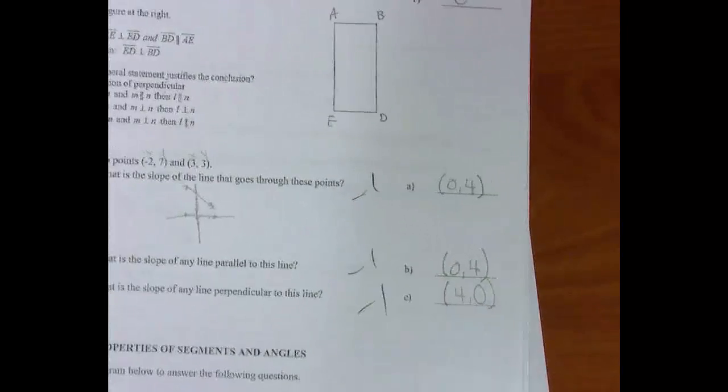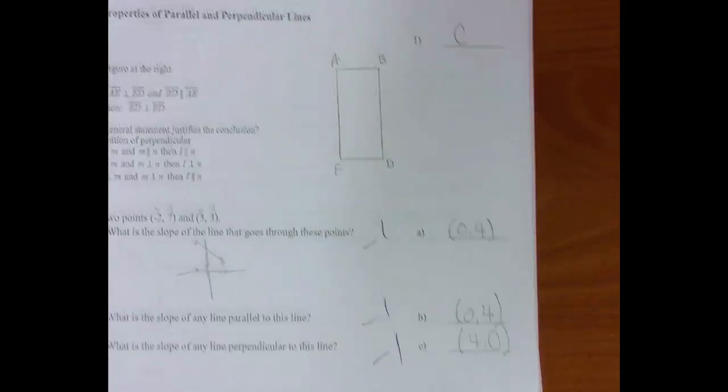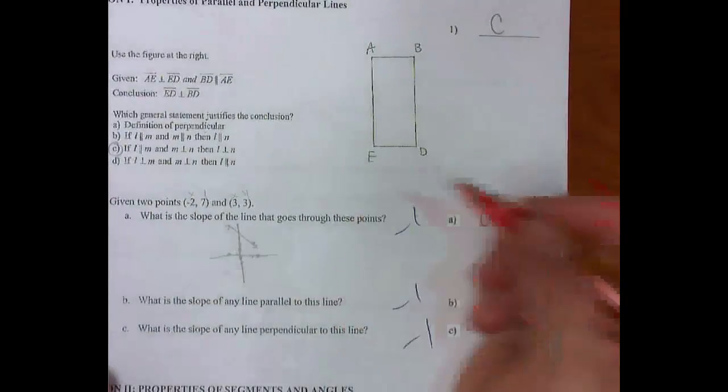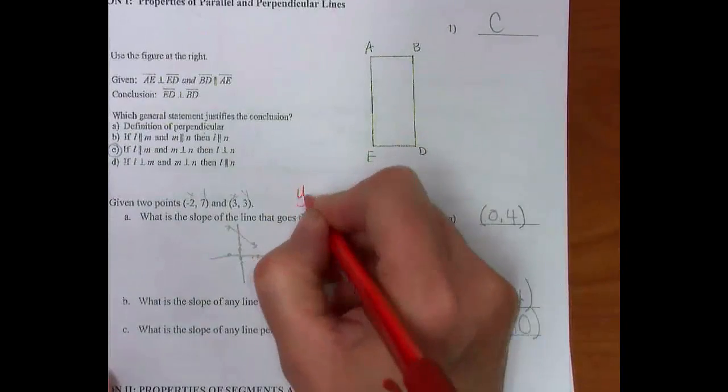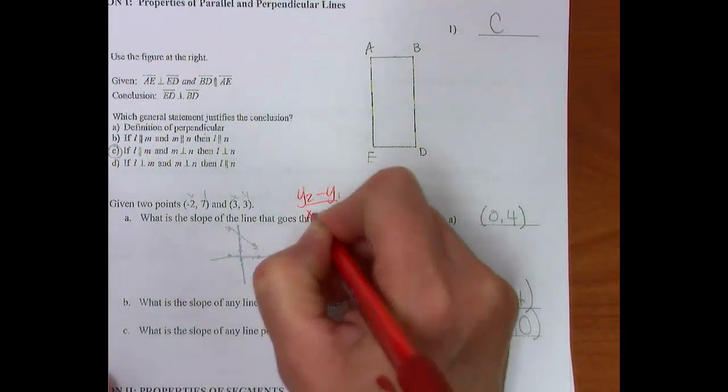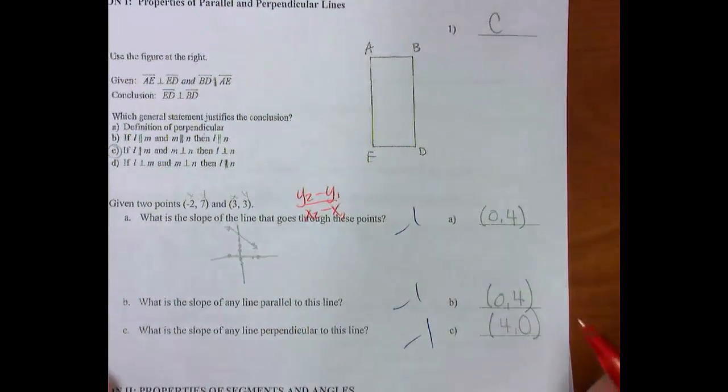Okay, and the next part is slope. Slope of the line is a fraction. This is from algebra. This is y2 minus y1 over x2 minus x1. We practice this quite a bit.